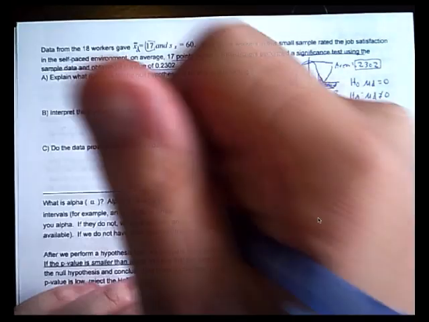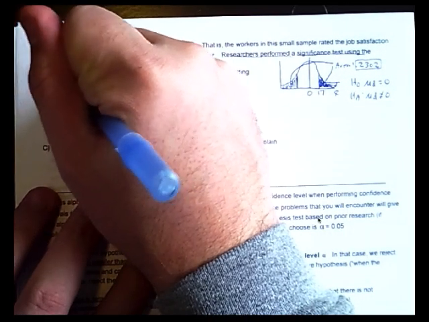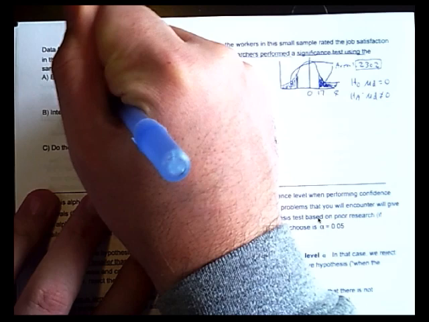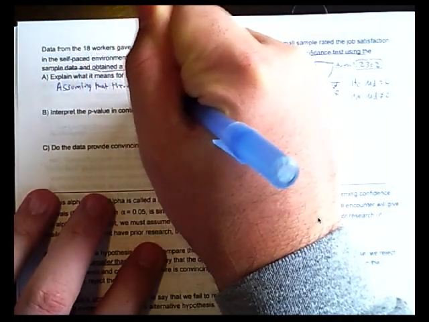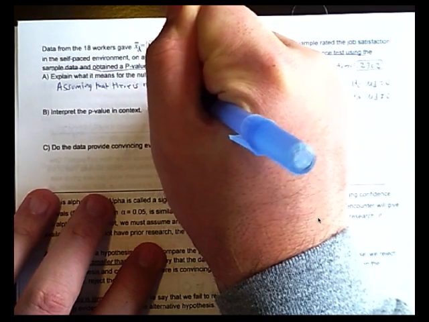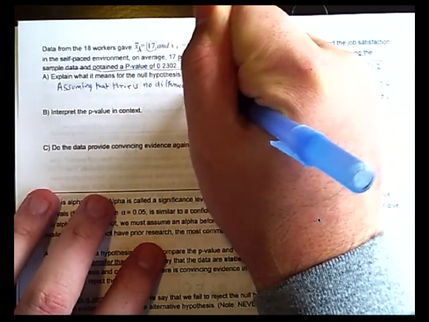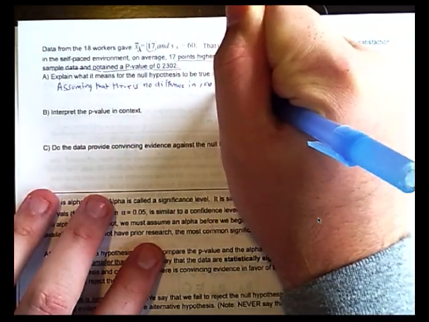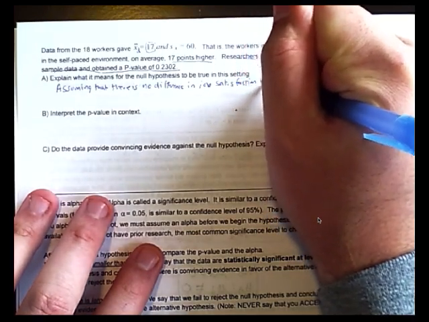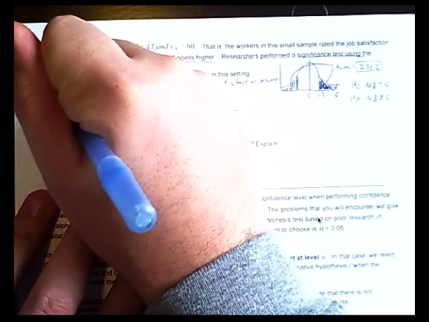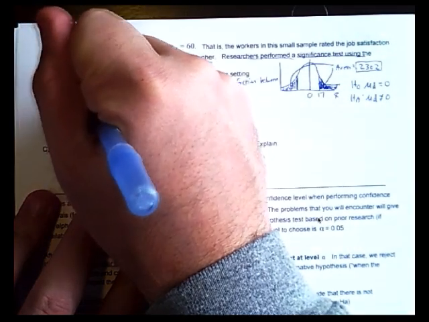It says, assuming that there is no difference in job satisfaction between the two types of work.